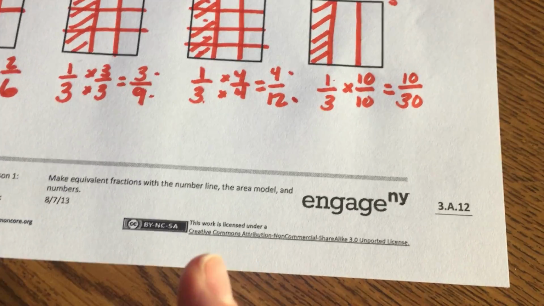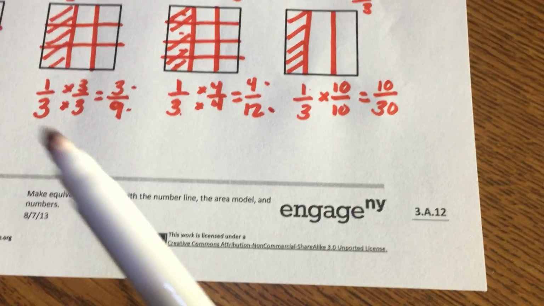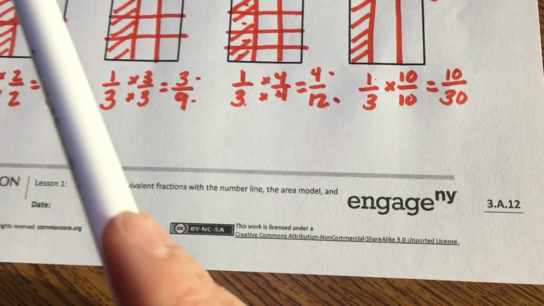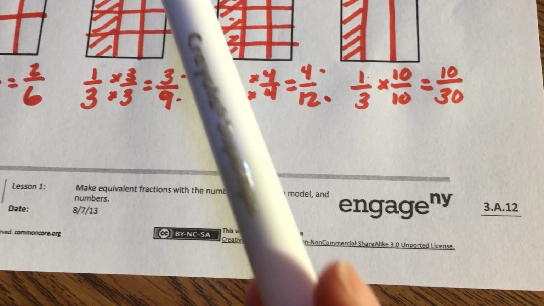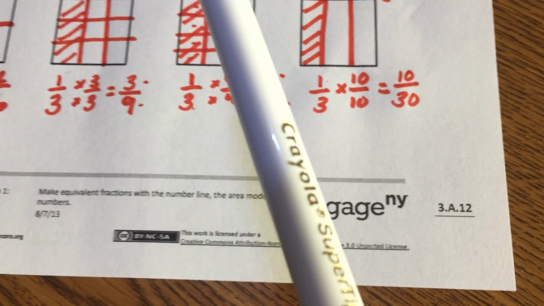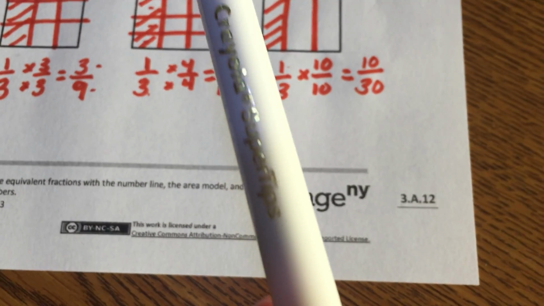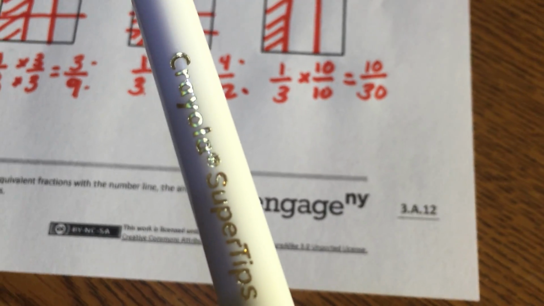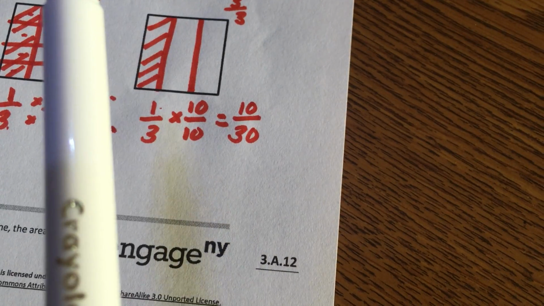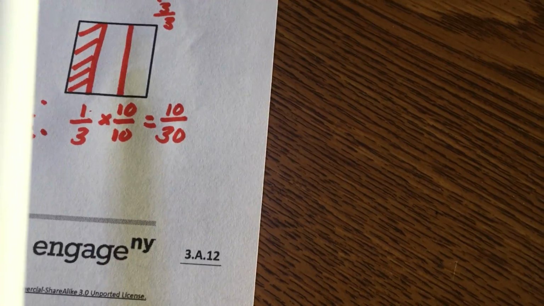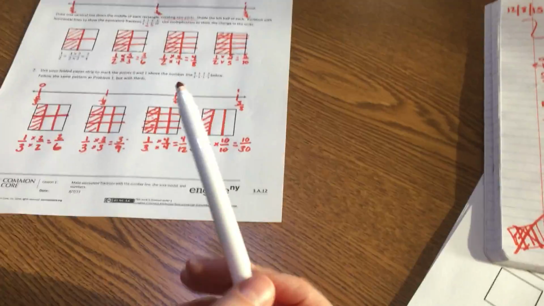30 total pieces. Look at the pattern, Kaylin. When I multiplied by 2, there was 1 line. When I multiplied by 3, I had 2 horizontal lines. When I multiplied by 4, I had 1, 2, 3 horizontal lines. If I multiply by 10, how many horizontal lines am I going to have? Lainey? 9. Ooh, that's going to be tricky, isn't it? Let's see if I can do it.